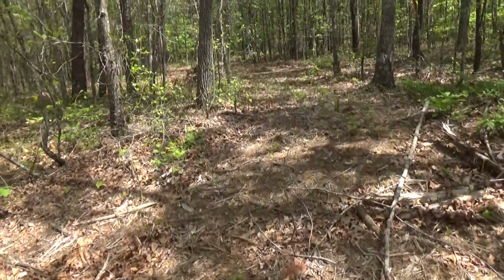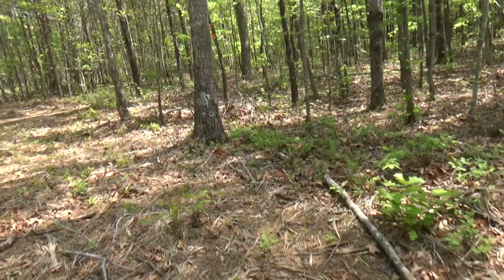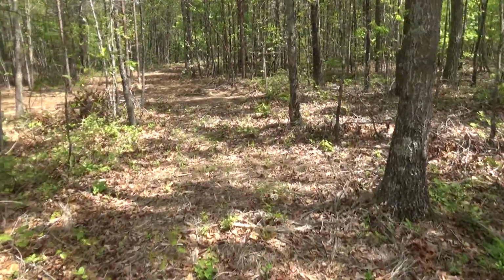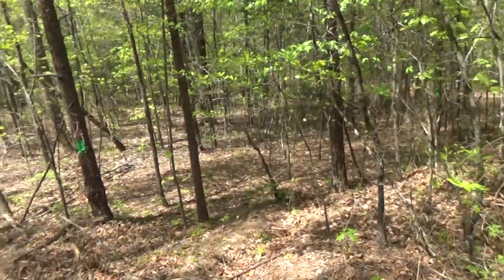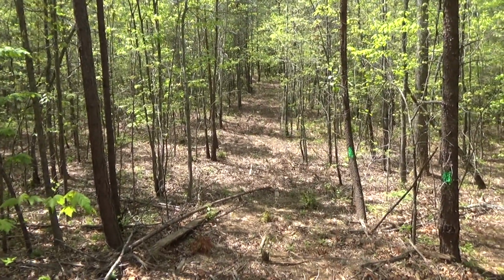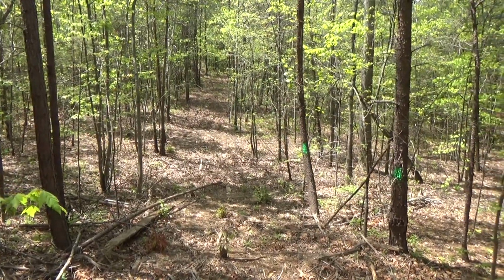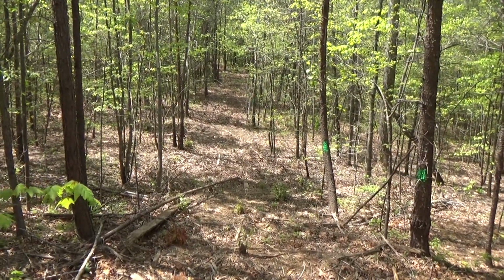So the majority of your trails, whether it's for horses, four-wheelers, mountain bikes, whatever, are going to be on contour. But from time to time, you're going to have a trail that has to cut through. So this is a boundary trail. At first you're going to get your boundary trails in, which are going to be walkable trails. This is a boundary trail. It's only 8 feet wide.